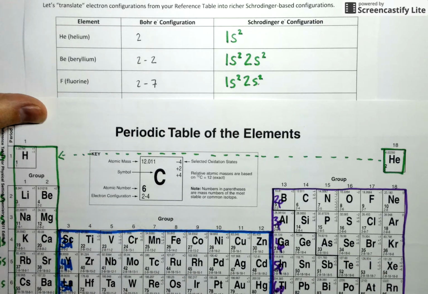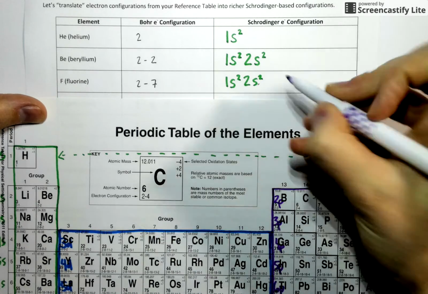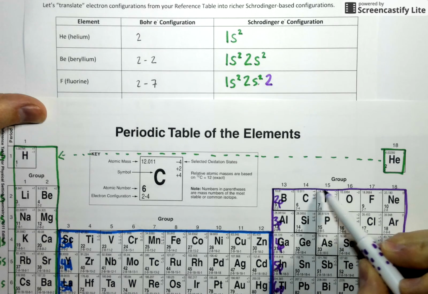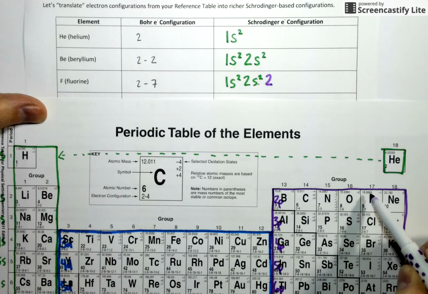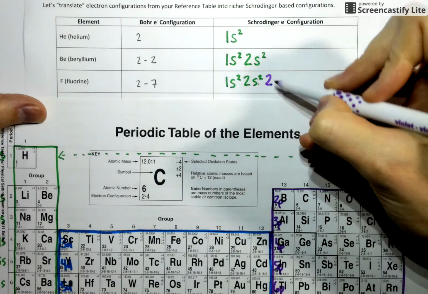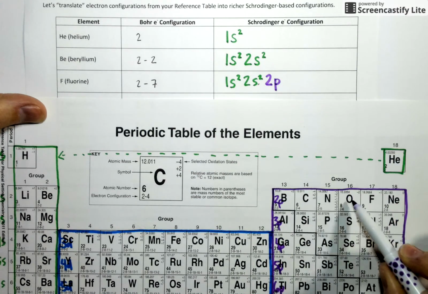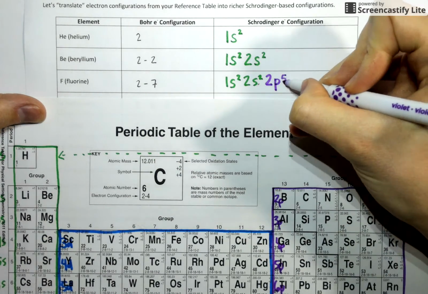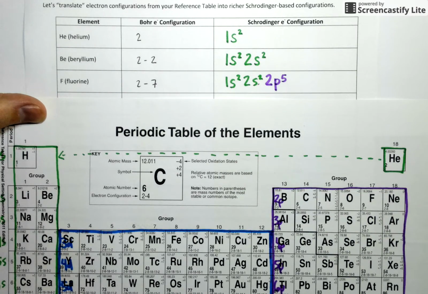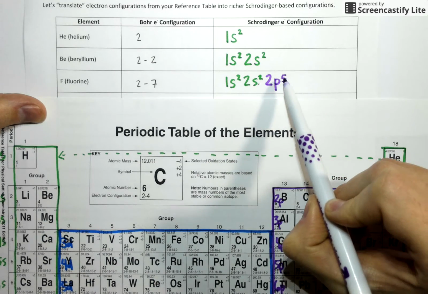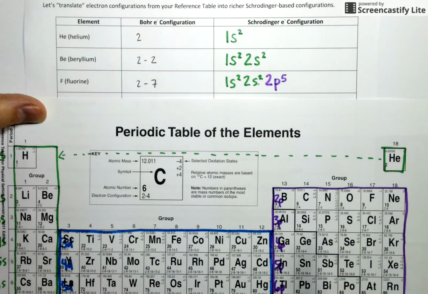So I come over to this 2p zone, and I notice I don't need 1, not 2, not 3, not 4, but 5 electrons to go into that 2p level to bring me up to fluorine's box. So I've got 2p, and I needed to put 1, 2, 3, 4, 5 electrons in the sublevel in order to get up to a total of 2 plus 2 plus 5, 9 electrons.